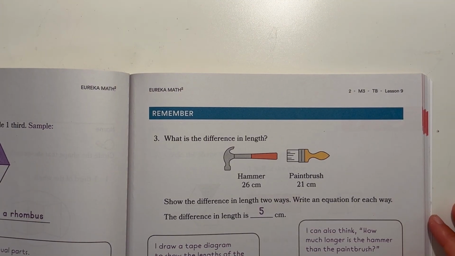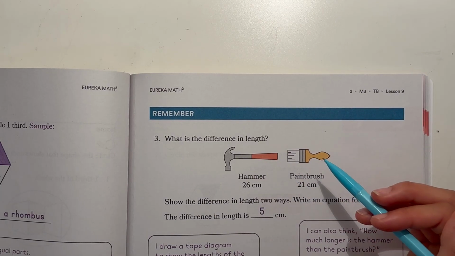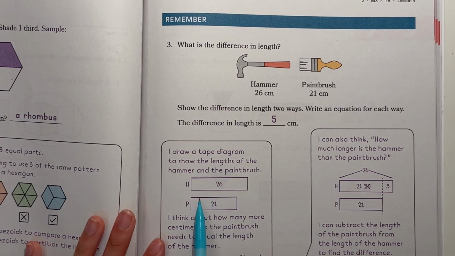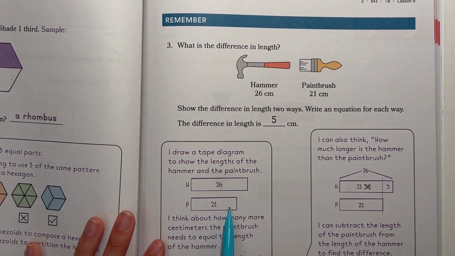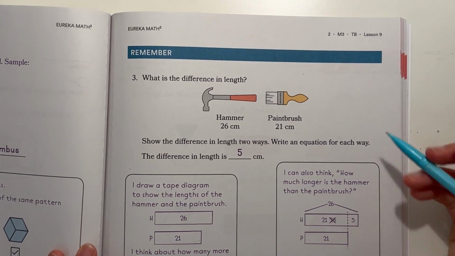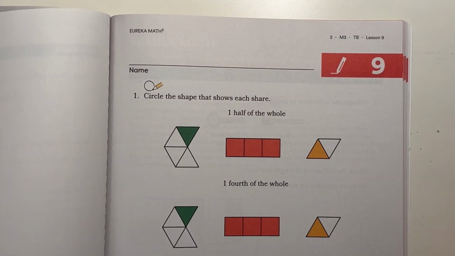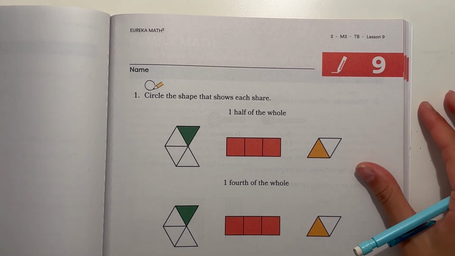Now number 3, what is the difference in length? We have our hammer and a paintbrush. So shown in 2 ways. One way is to do a tape diagram like this. Paintbrush and the hammer, and another way is to draw the extra length. Alright, this is lesson 9.